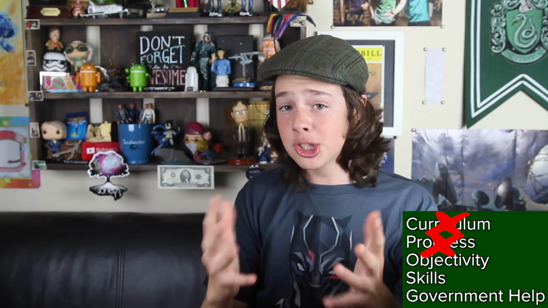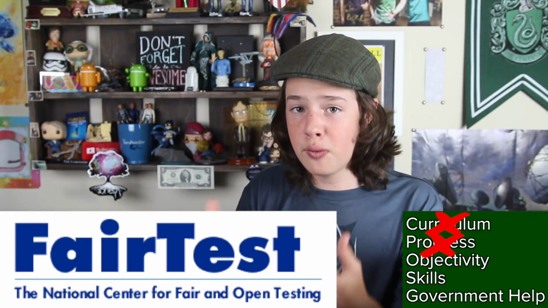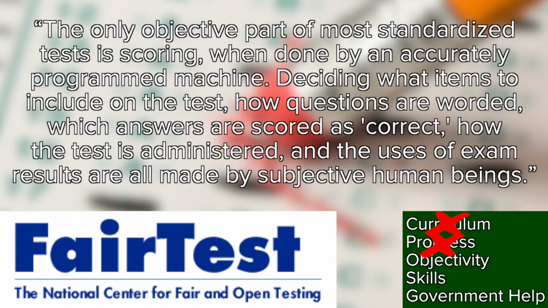Third, on objectivity, here's a quote from fairtest.org, the National Center for Fair and Open Testing. Quote, "The only objective part of most standardized tests is scoring when done by an accurately programmed machine. Deciding on what items to include on the test, how questions are worded, which answers are scored as correct, how the test is administered, and the use of exam results are all made by subjective human beings."